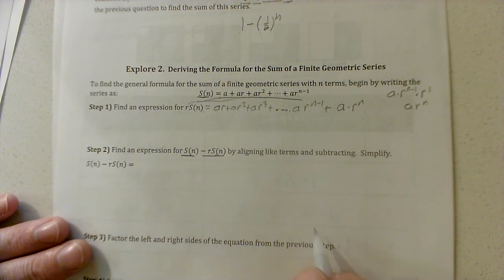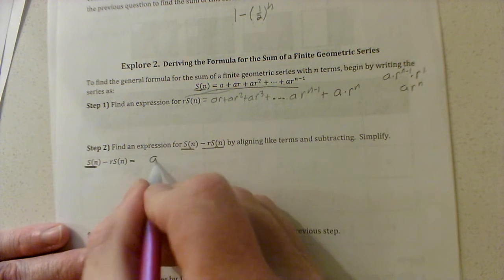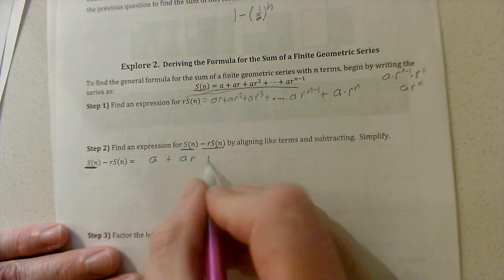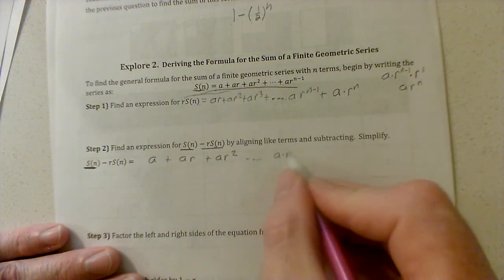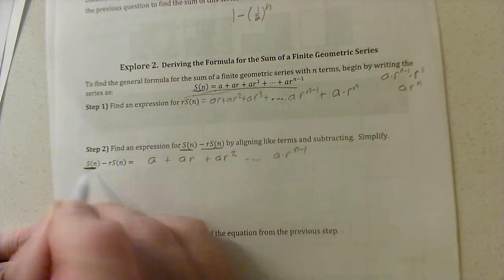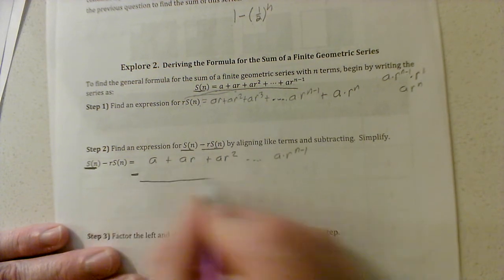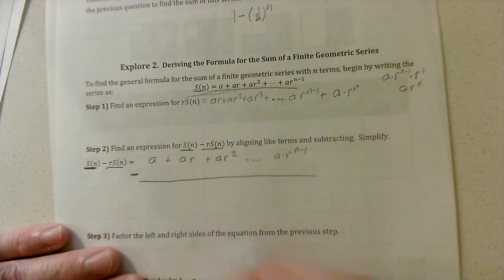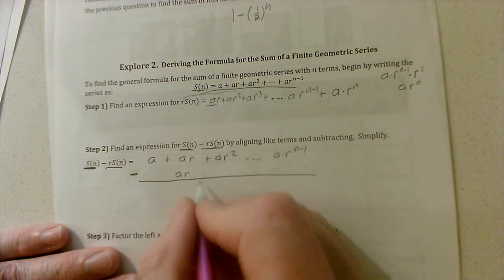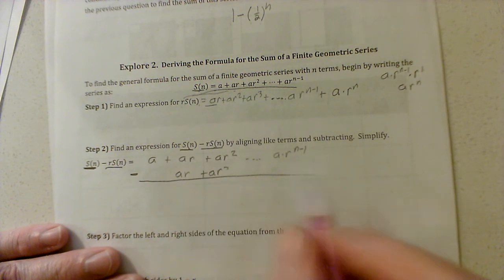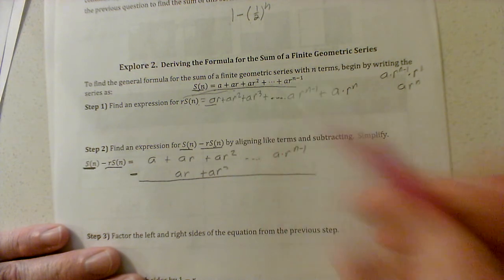And here's what it looks like. All right. I'm going to set this up vertically. Let's start off with this. That's going to be A plus AR plus AR squared, dot, dot, dot. We end up with A times R to the n minus 1, right? That's this term, which we got right here. And from that, we're going to subtract. So I'm going to subtract this term. Well, there is no A on that term. So we end up subtracting AR, right? That's right here. Then AR squared, and all these terms are going to match up, right? They're just going to be moved over.